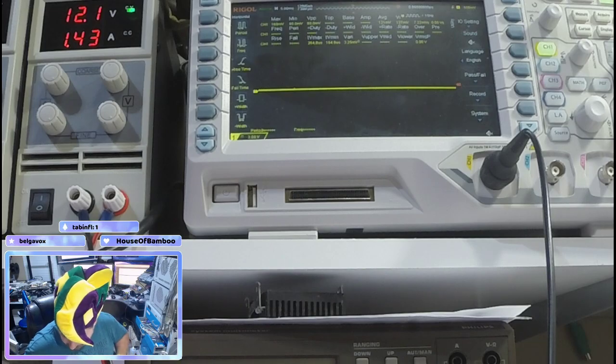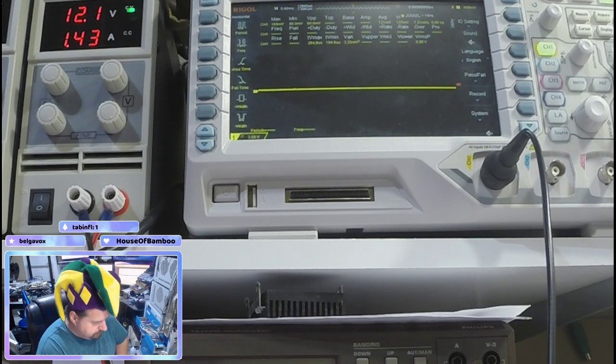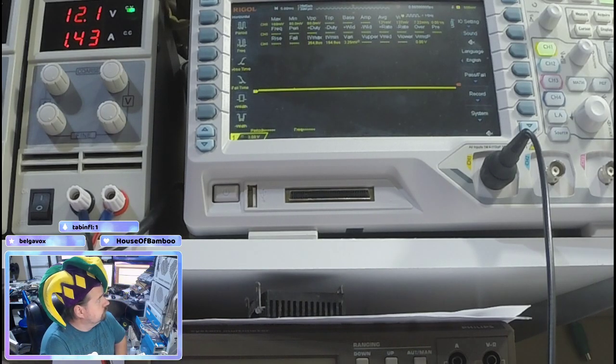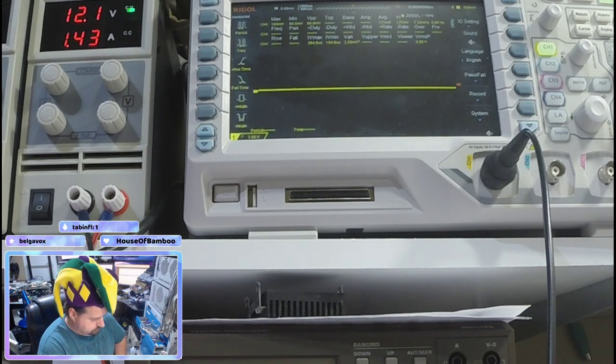So we are getting something. Exit. Menu.